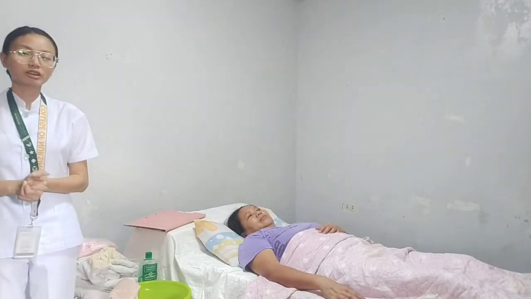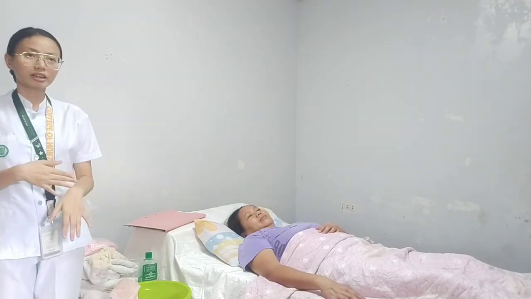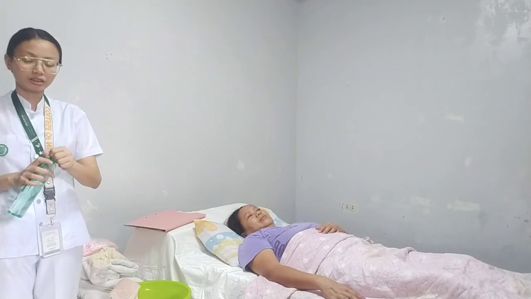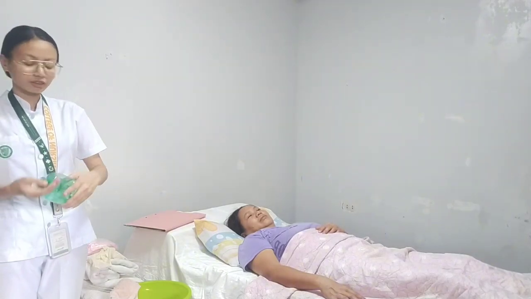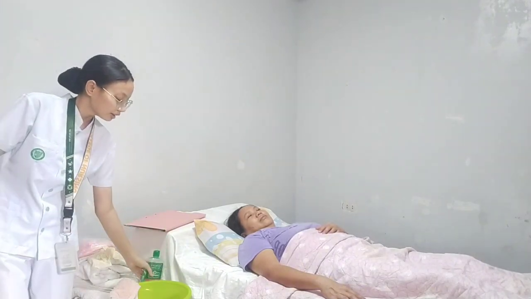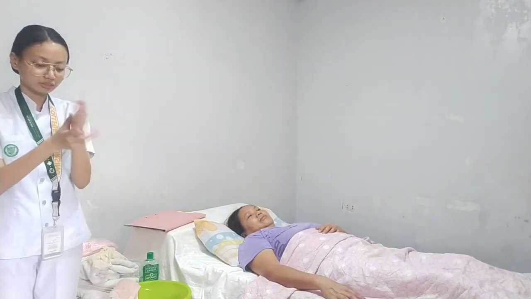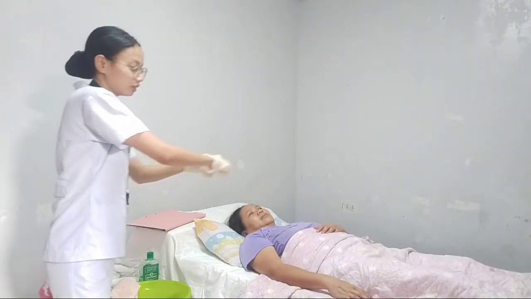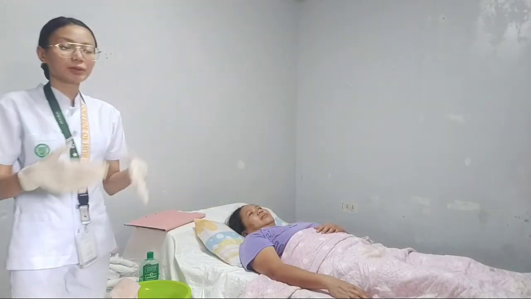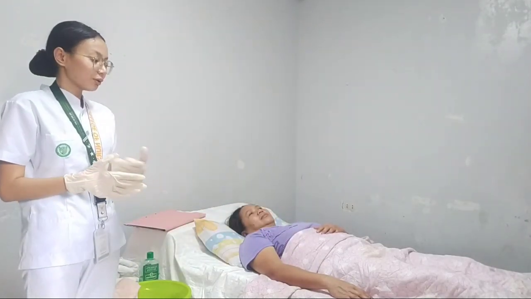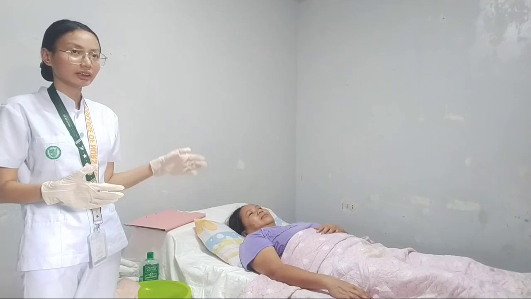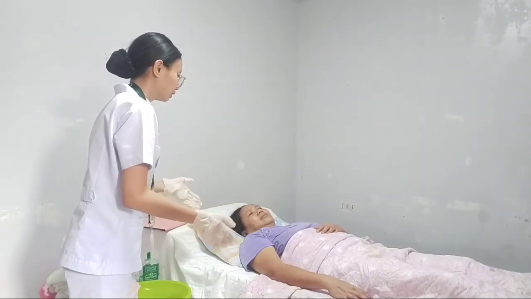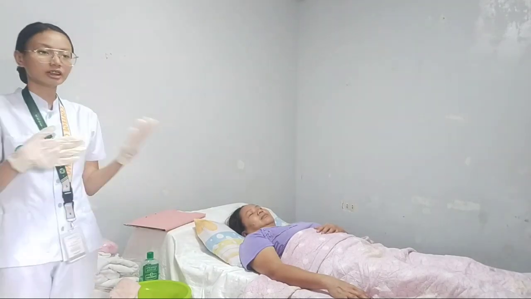After adjusting the bed to elbow height of the nurse, we must do again the hand hygiene and wear clean gloves again to prevent the spread of microorganisms and contamination. After doing hand hygiene and wear clean gloves, we must lower the side rail to avoid the improper body mechanics, and after that, we must assist the patient to lie on his or her back. Ma'am, are you already comfortable in your position? Okay. And ask them if they are already comfortable.